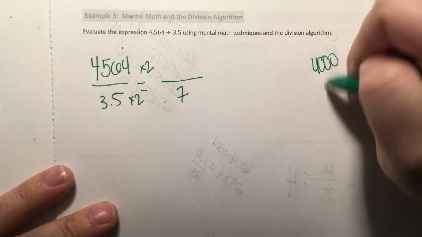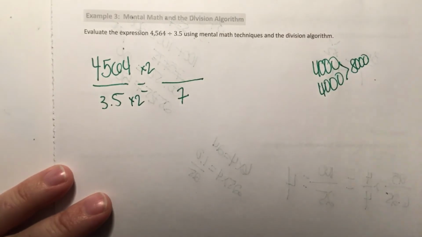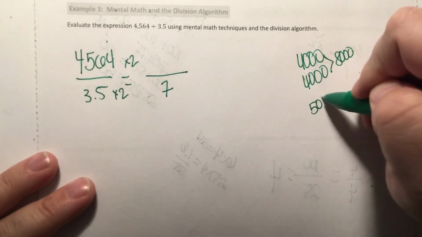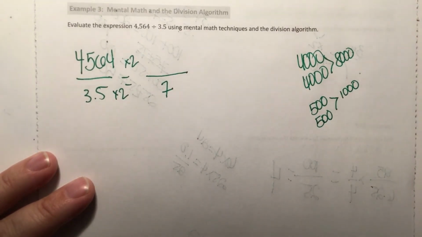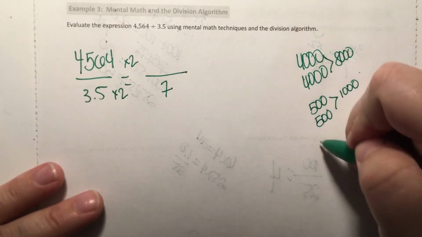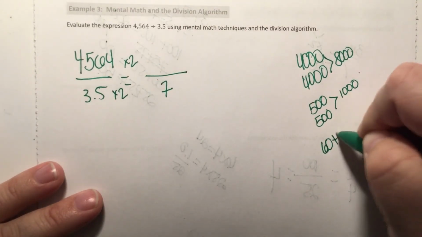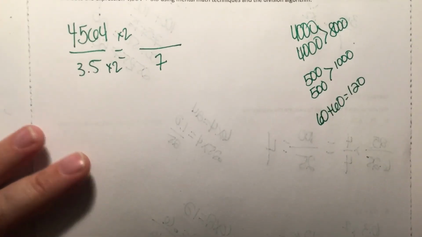4,000 and 4,000. We know that's 8,000, right? And then we have 500 and 500 is another 1,000, right? And then just one digit at a time, guys. 60 and 60, 120. And then our ones.